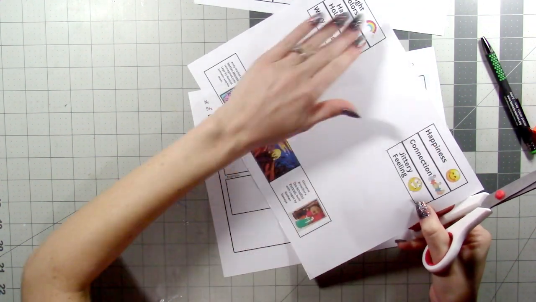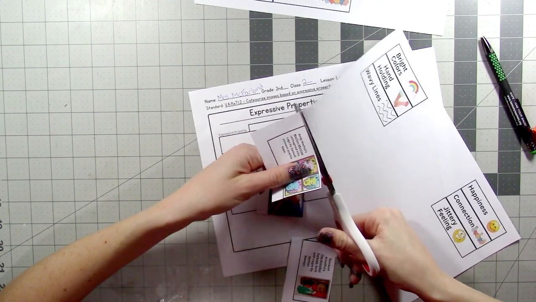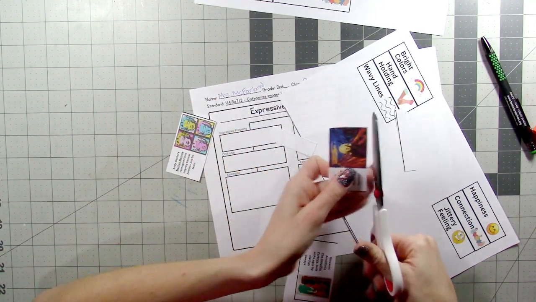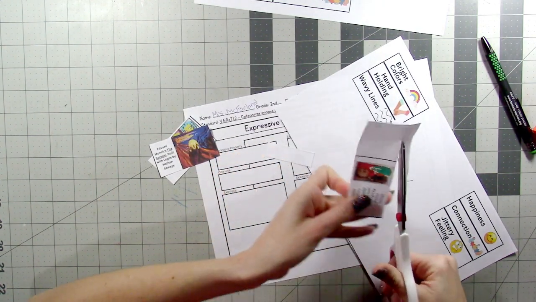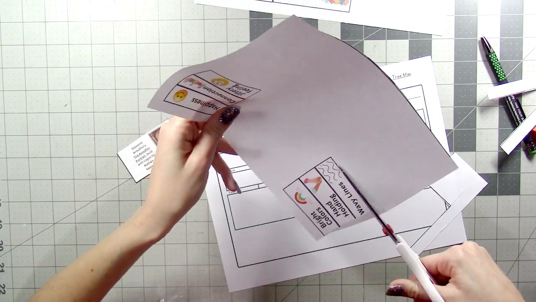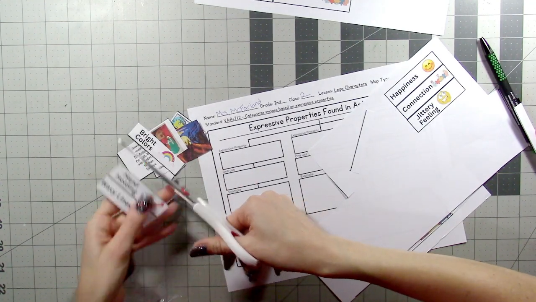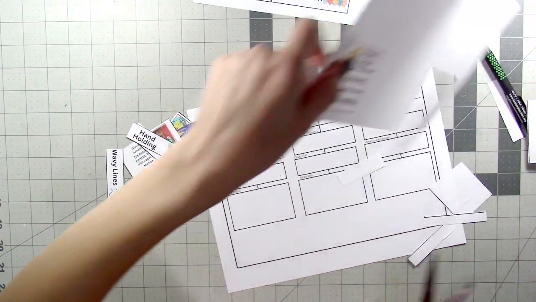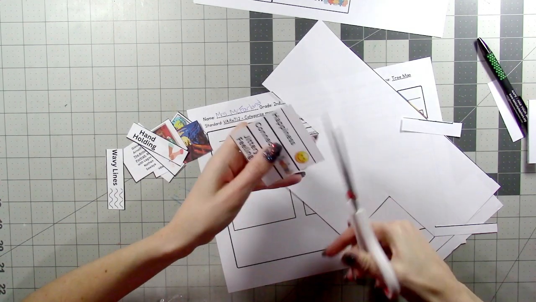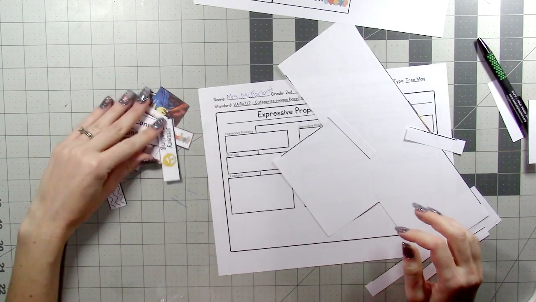So there's 3 pieces here, 3 here, and 3 here. Okay, I will pause it here while you guys catch up.